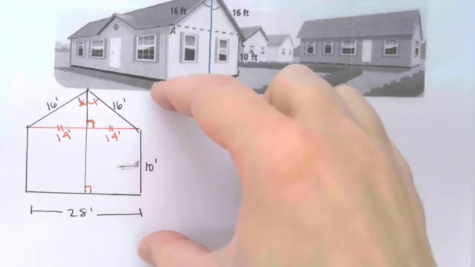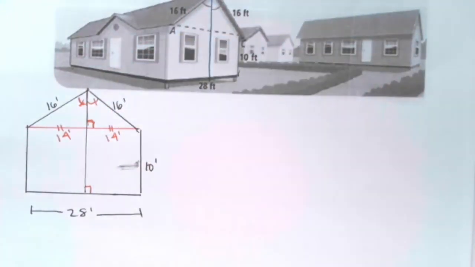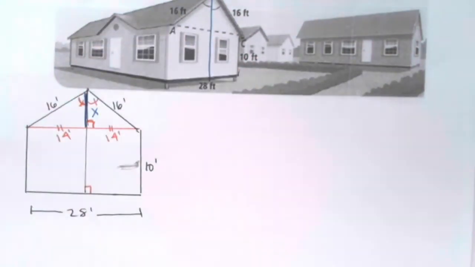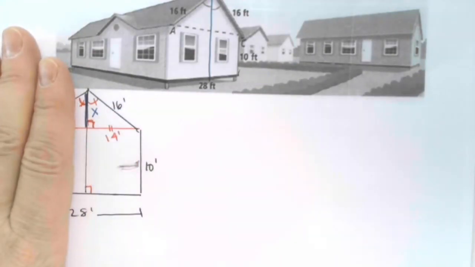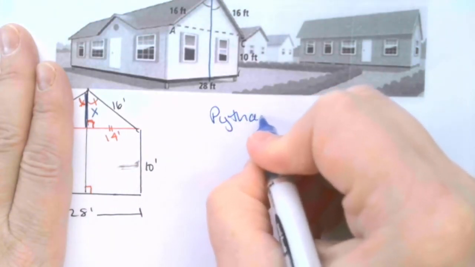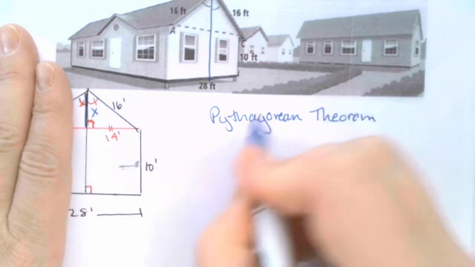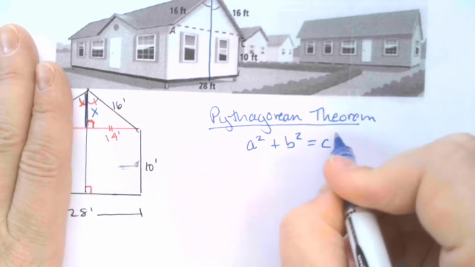Now I need to know the total height. I know this far is 10, but I need to know how far this is. So that's going to be our x, is how do we find the length of that side? Well, this is a right triangle, so we can use Pythagorean theorem to relate the sides. Pythagorean theorem says that leg squared plus leg squared equals hypotenuse squared.